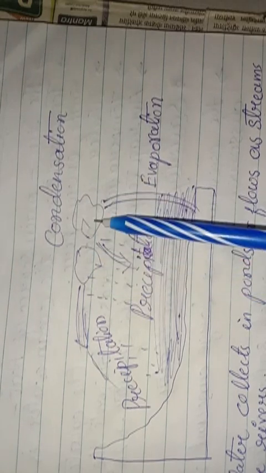See children, this is the diagram of the water cycle. This part is water, these are the different water bodies. The sun is the main source of heat for the ocean water. Because of the heat, water from these water bodies evaporates, and after evaporation the water changes into water vapor. When this water vapor comes into the atmosphere, the heat is reduced, and that's why we see the process of condensation, in which the water changes its form into water drops.